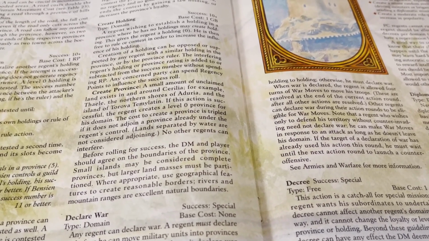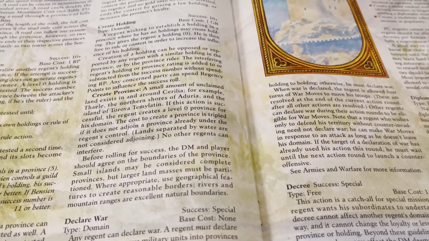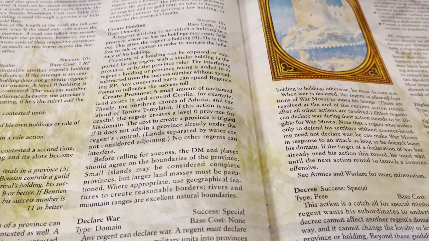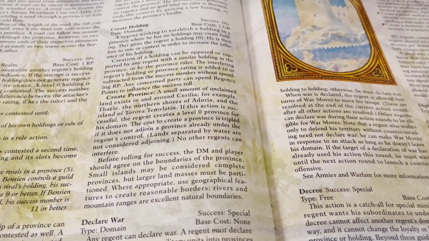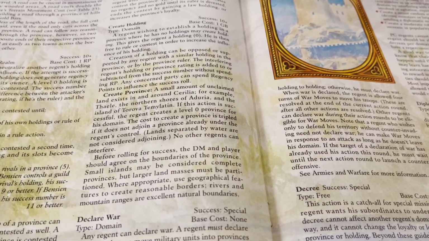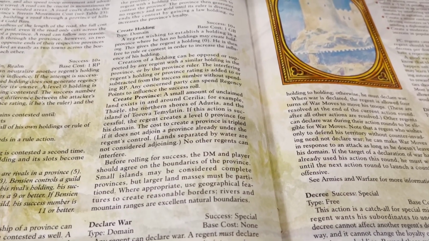So again, could be a fun story, but then once it's up and running, that's where opposing influence can start coming in. So it's nice that no one can interfere on the initial creation of the province, but once it's up and running, it's business as usual as far as other players maybe getting involved. So a fun one there.